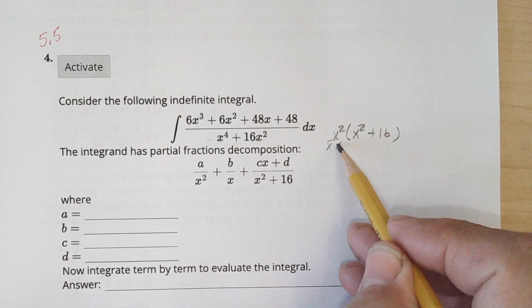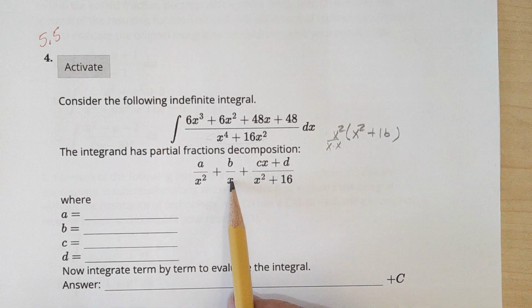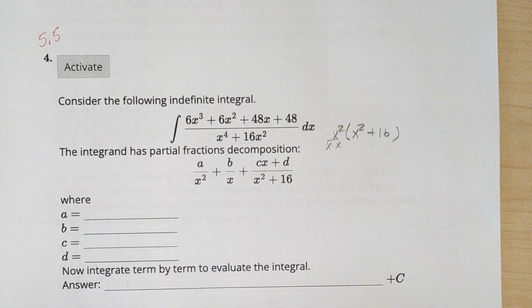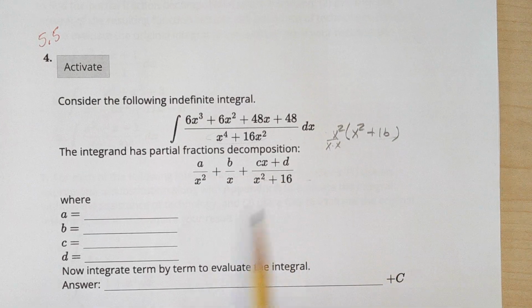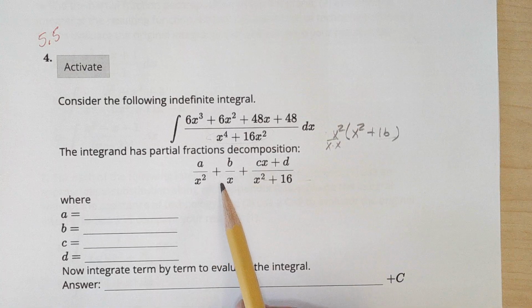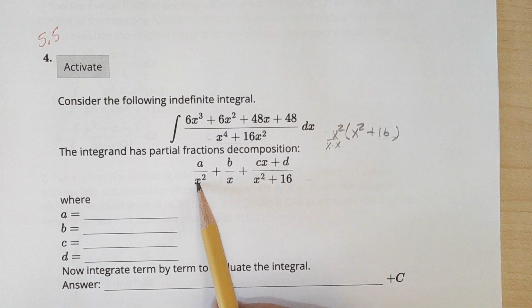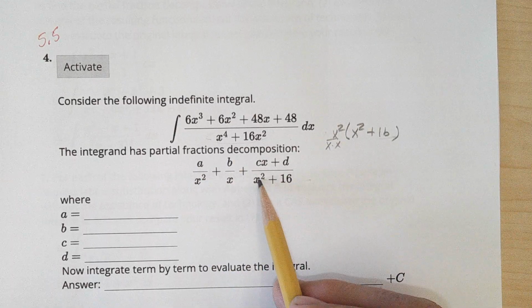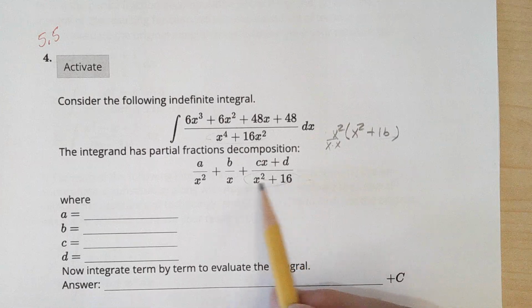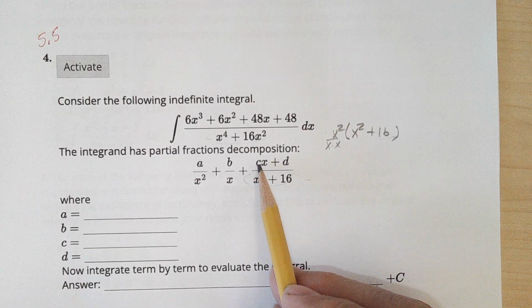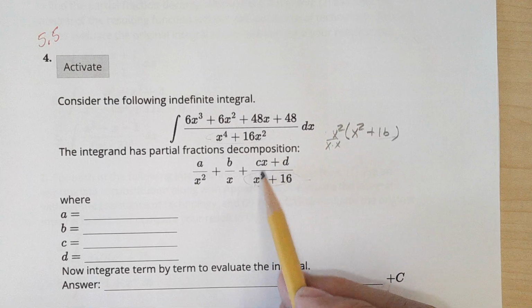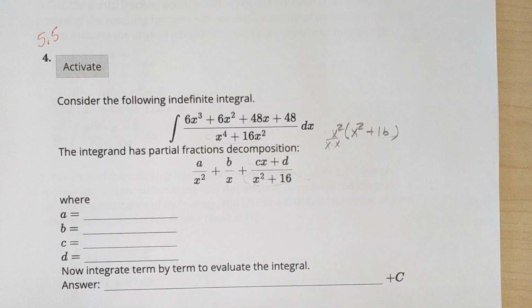That's x times x. So they did x, then x, since it's repeated, you have to go squared, and we have that factor. That's a linear factor, and that's a linear factor that's squared, but so it just gets an A and a B. And this is a quadratic factor that doesn't factor, so it gets a degree less, Cx plus D, degree 2 to degree 1. And we're going to find what A, B, and C are.